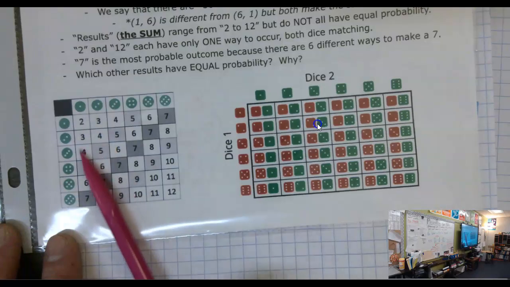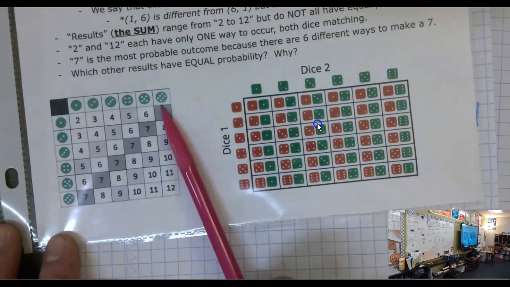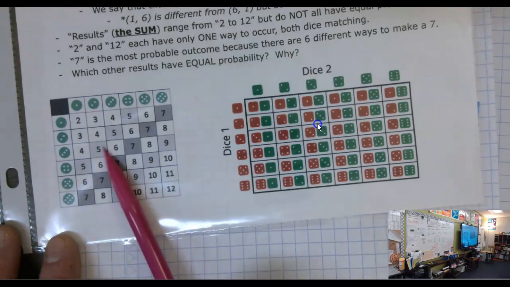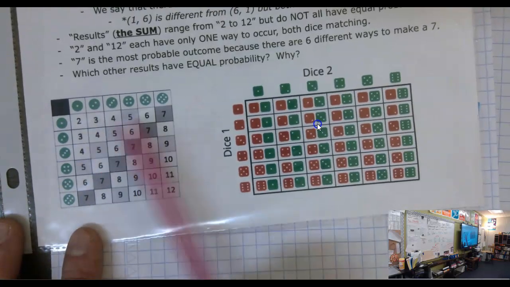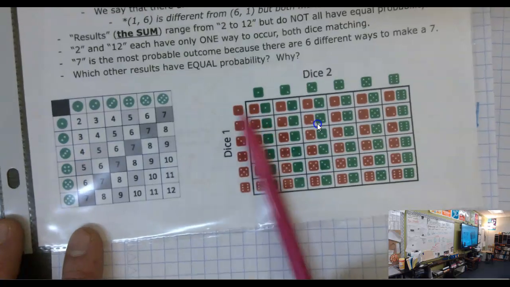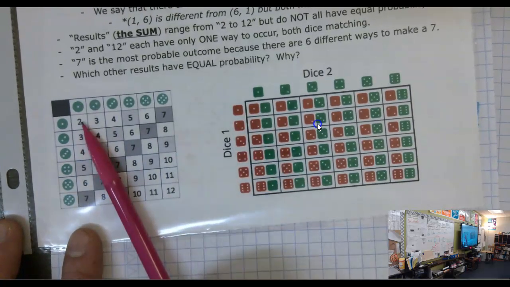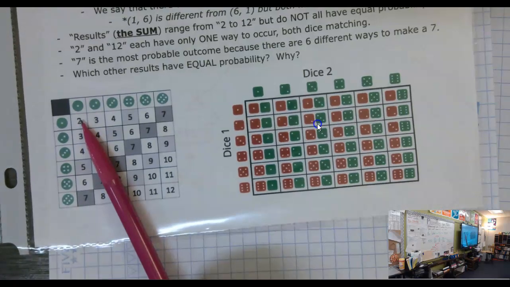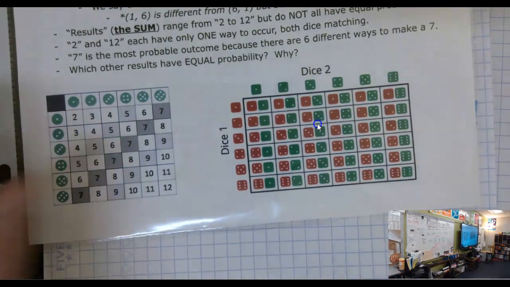Notice that there are 36 total boxes over here, and the 12 is one of them. What's the chance of getting a 2? Well, 1/6 times 1/6, 1 out of 36. Super slim doesn't mean it won't happen, right? But super slim.